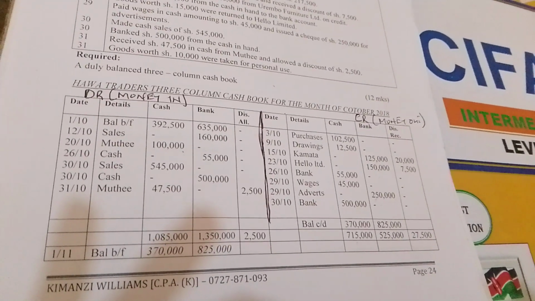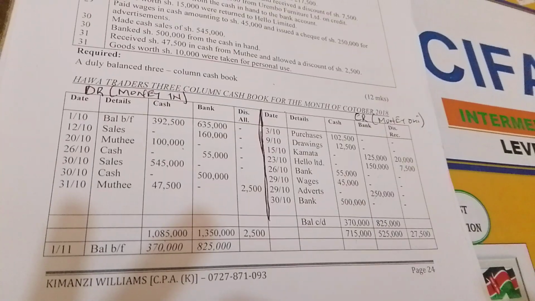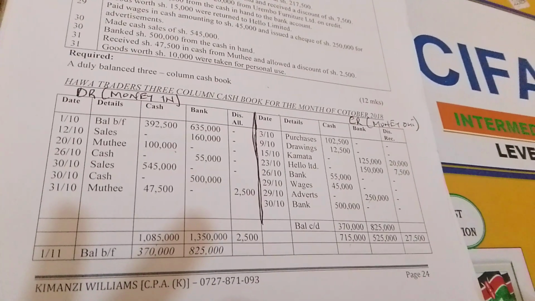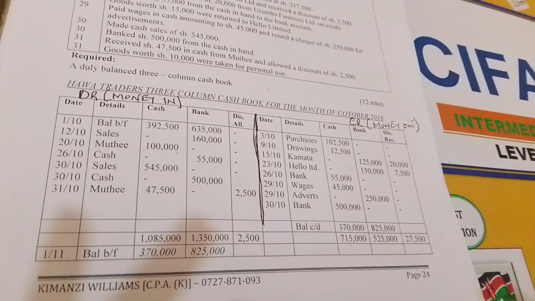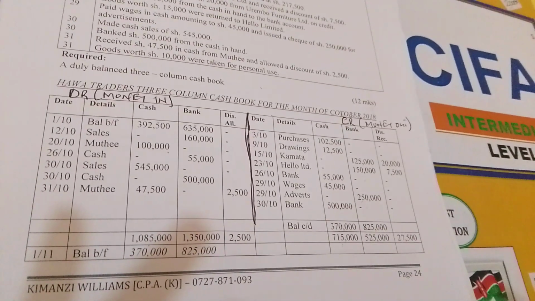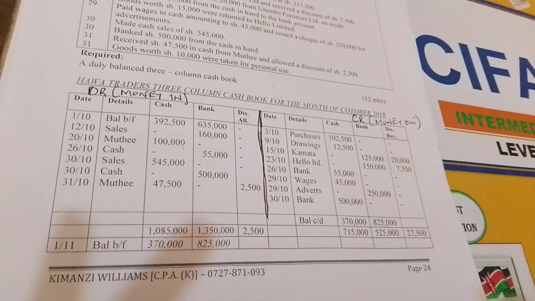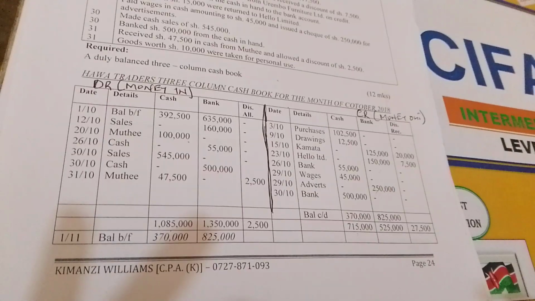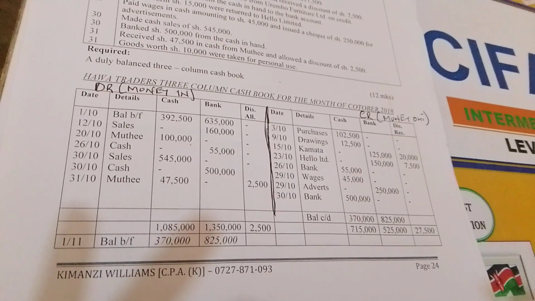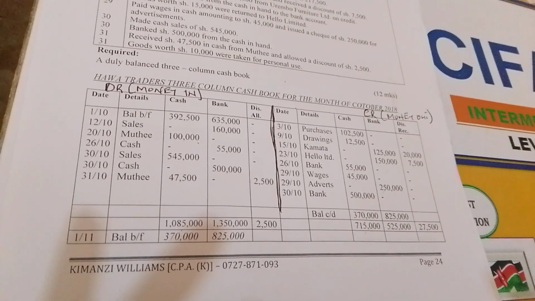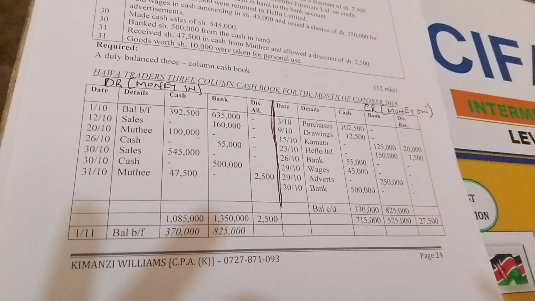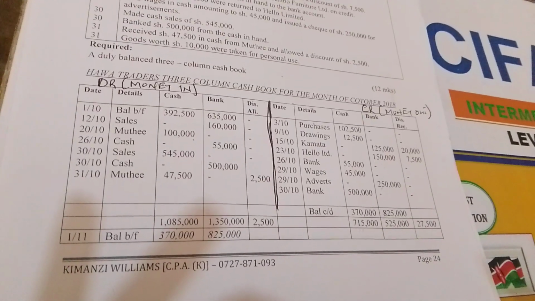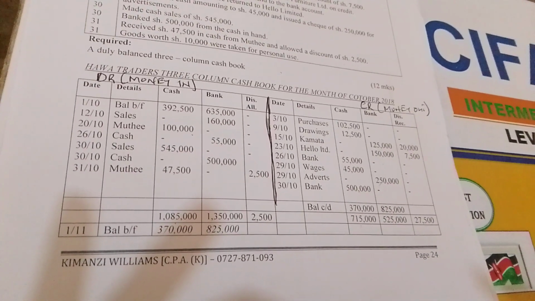Another important thing when dealing with the cash book is that all the money in should appear on the debit side. That is the left hand side. All the money out should appear on the credit side, or the right hand side. Those are important things to note. Now, the balance brought forward in the cash book, that is the opening balance, should be on the debit side.